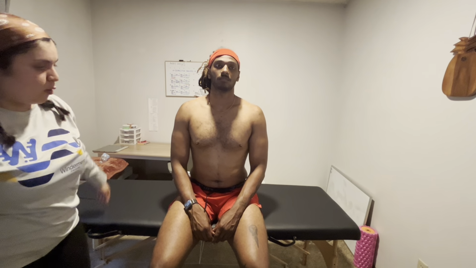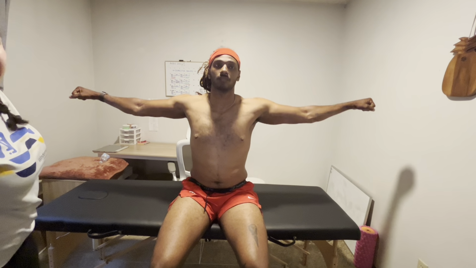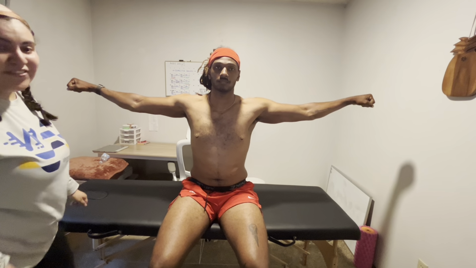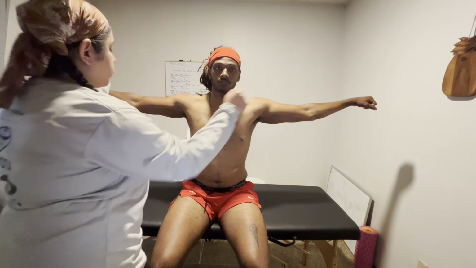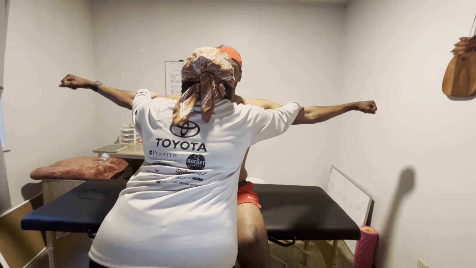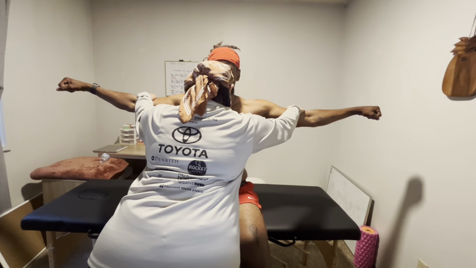Then I'll have him hold his hands out towards the side. We're going to go ahead and test C5 here, shoulder abduction, and then I'm going to go ahead and apply some resistance there.